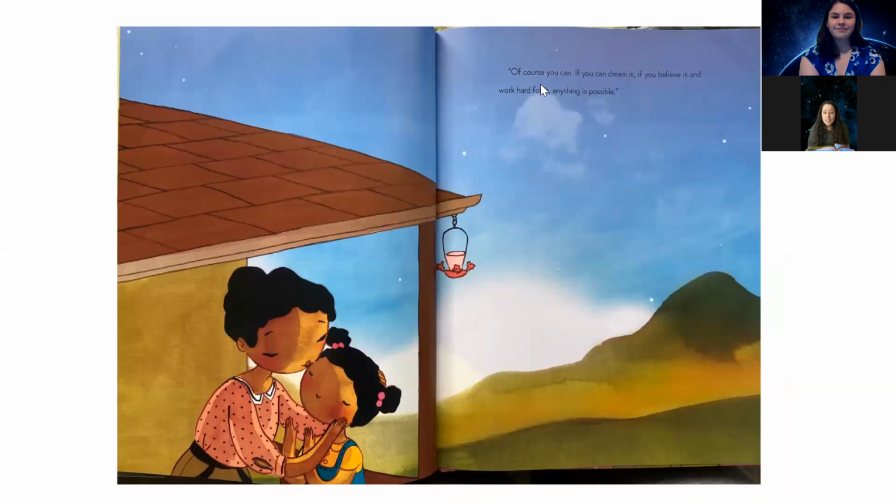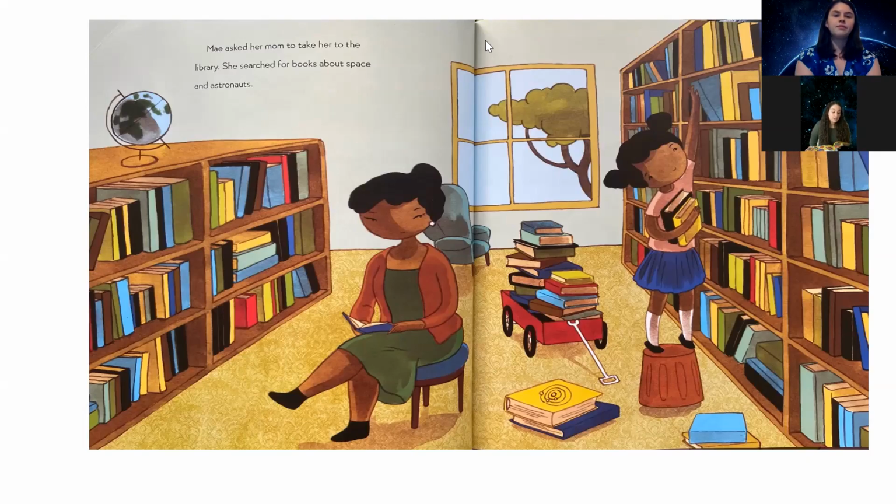Of course you can. If you can dream it, if you believe it, and work hard for it, anything is possible. May asked her mom to take her to the library. She searched for books about space and astronauts.